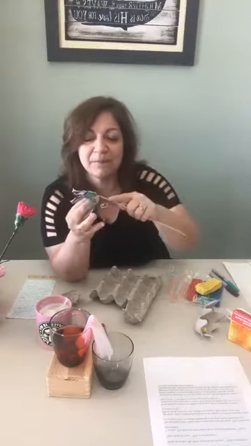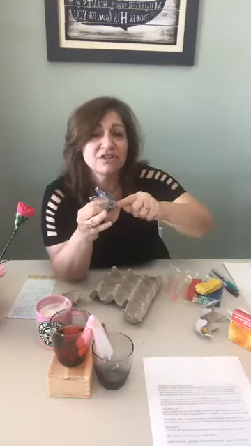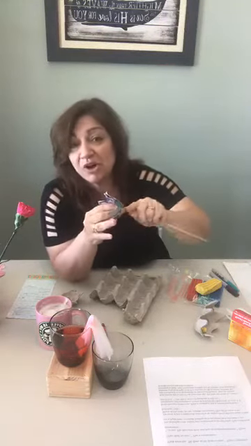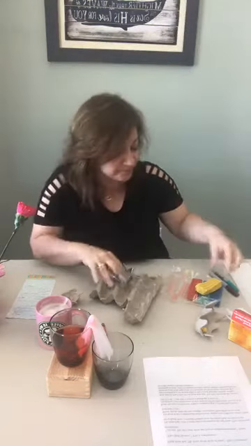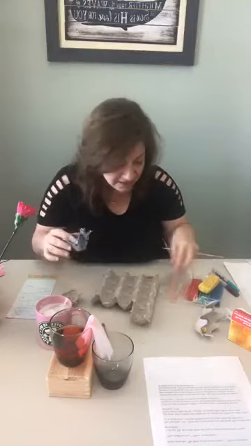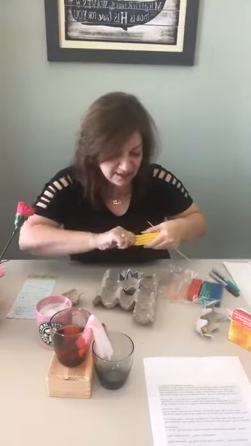But I have a skewer, and so I'm just going to carefully poke this. If you guys are using a skewer, obviously mom and dad do that. Don't let the kids do that. But I'm poking it through. I also have some clay. I think I made some, well, here we go. I'll just take the clay here.